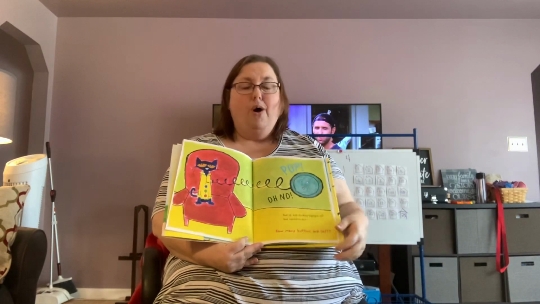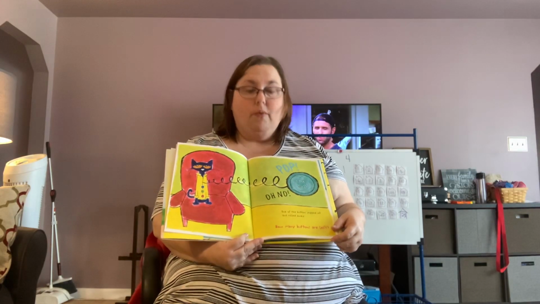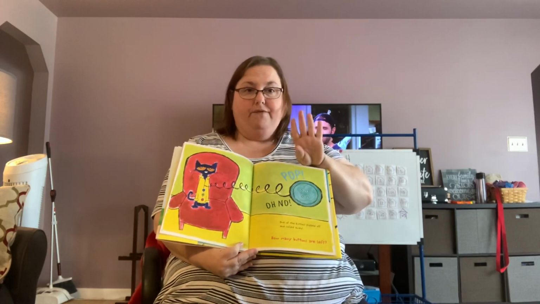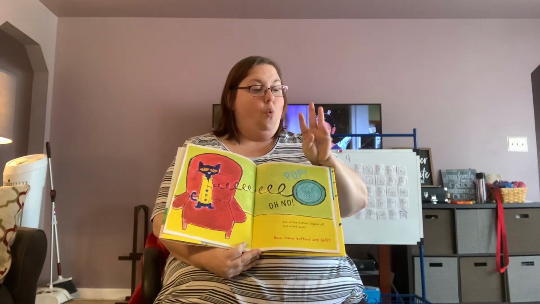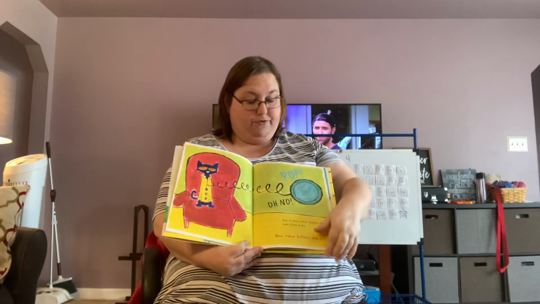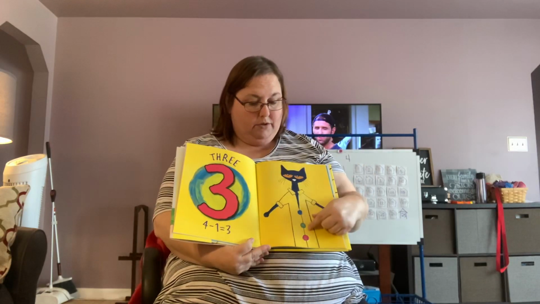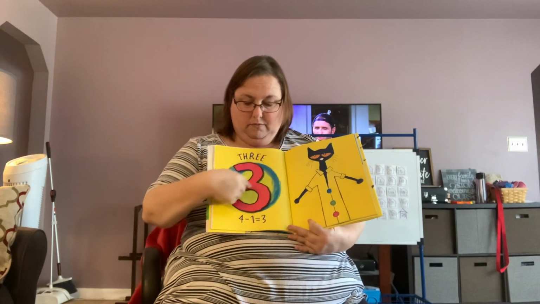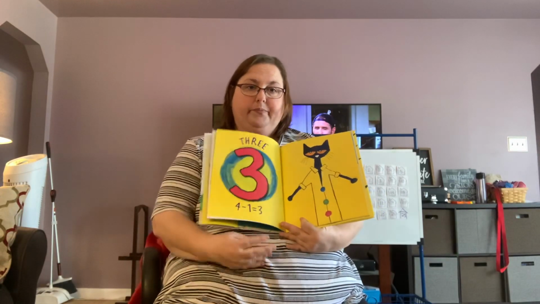Pop! Oh no! One of the buttons popped off and rolled away. How many buttons are left? So if we had 4 and we take away 1, there should be 3. Let's see. 1, 2, 3. 3. 4 minus 1 equals 3.